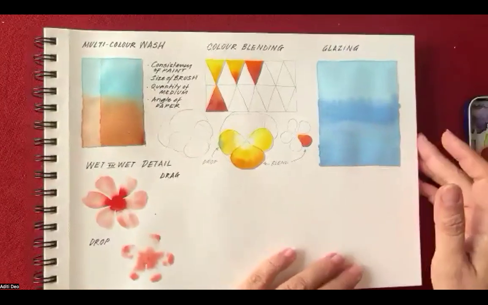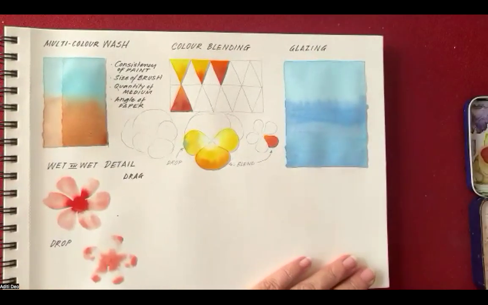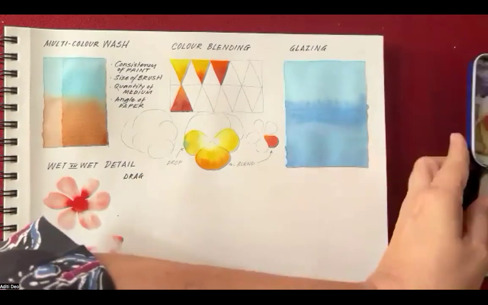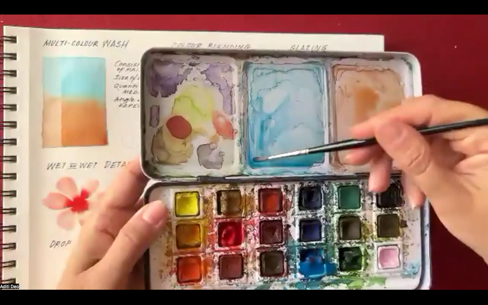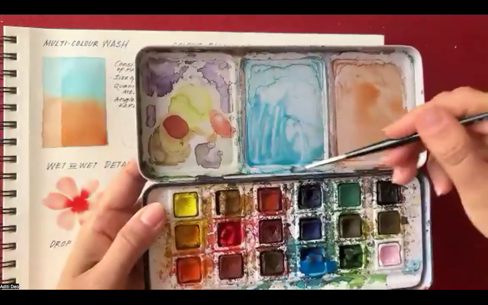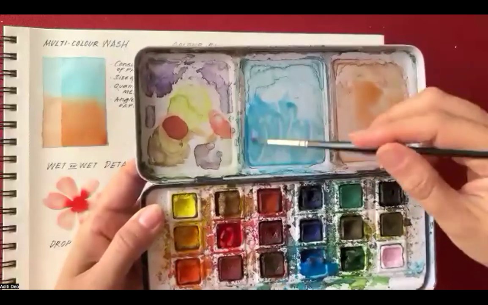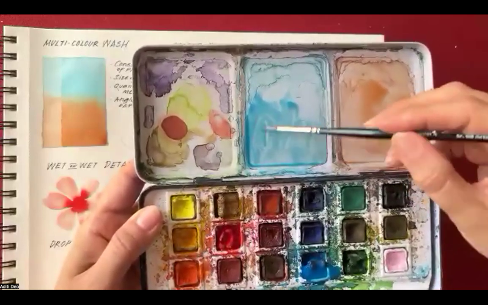Now, if your glazed square has dried up, we will use the same colors, this time a little concentrated. And you won't even have to make them concentrated because if you're sitting under a fan, this will have dried.